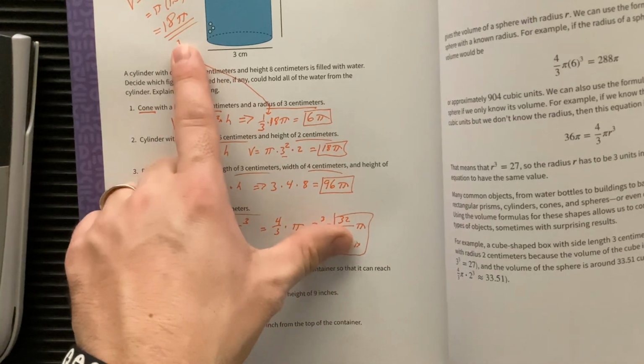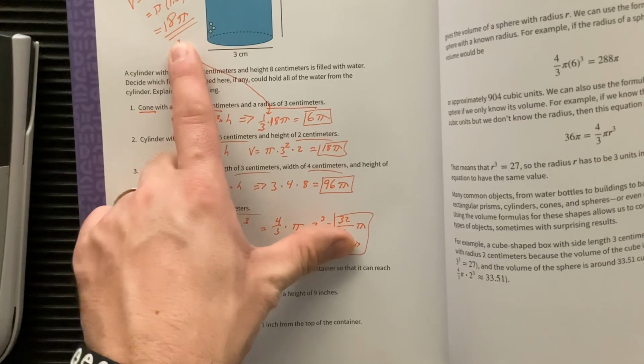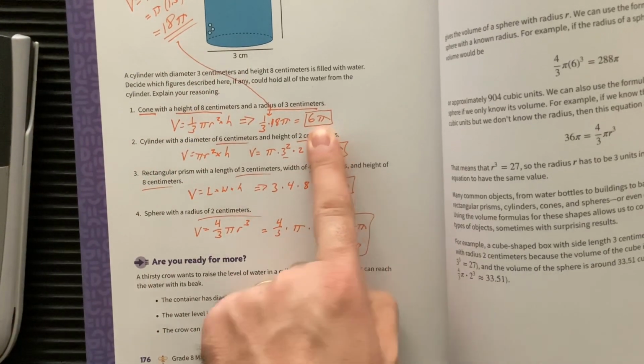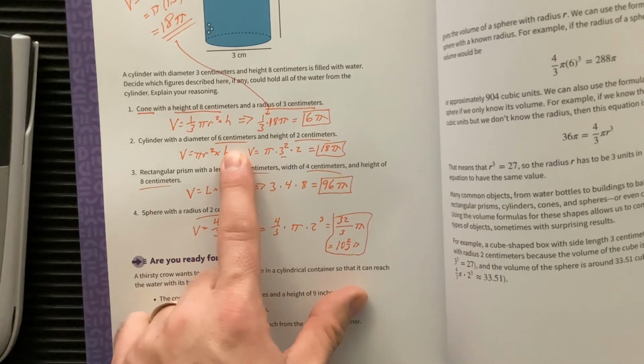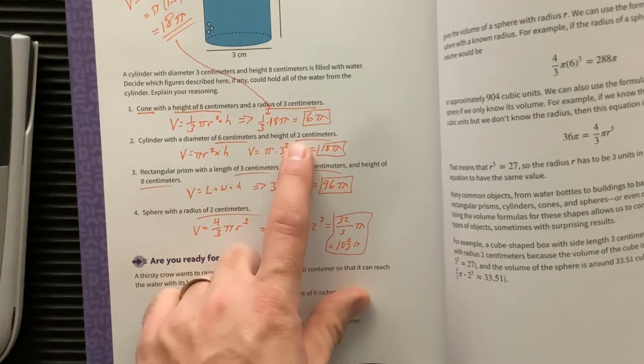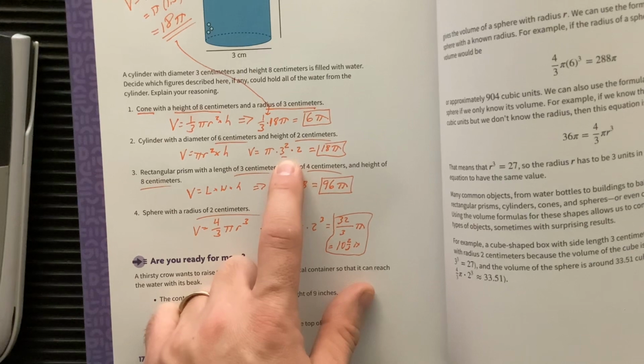Cone, you already figured that one out right here. It's the same shape up here, you just gotta take it divided by 3. So is that one gonna hold the water? No, that one ain't gonna hold it. Cylinder, again, tells me the diameter, so you should be able to get the radius and the height. And again, it's just plugging it into the equation. As long as you can take 3 times 3 times 2.